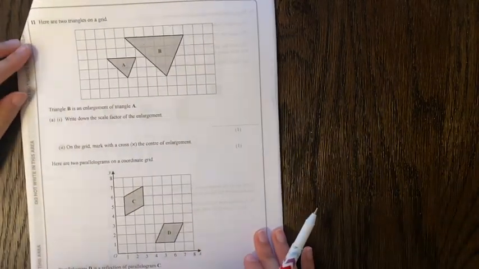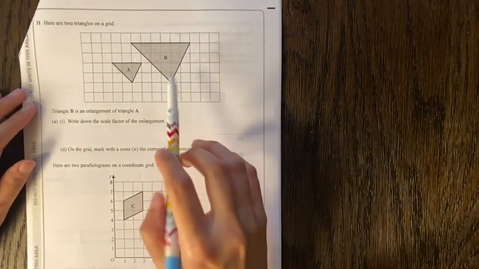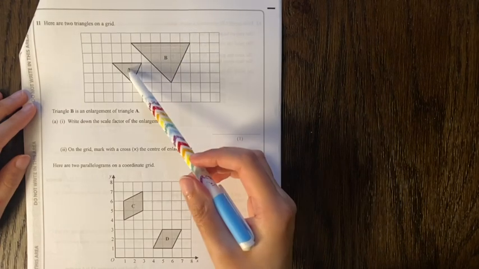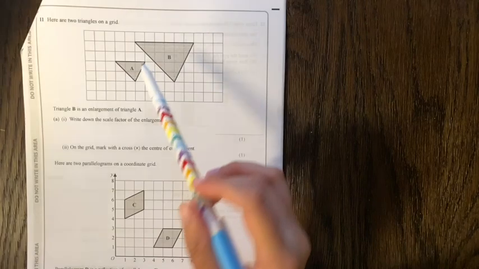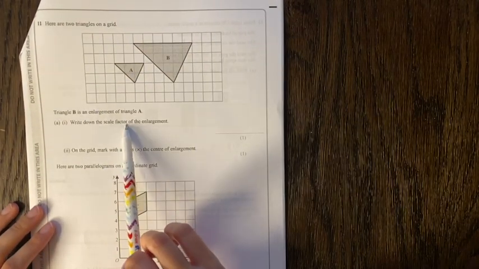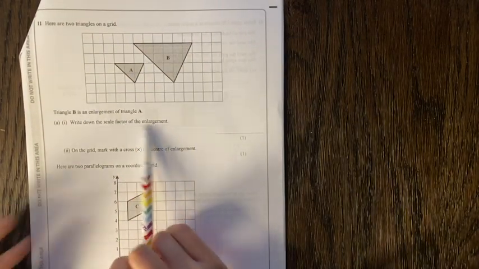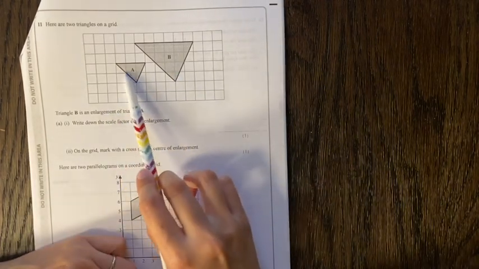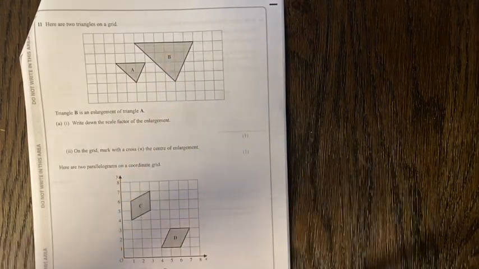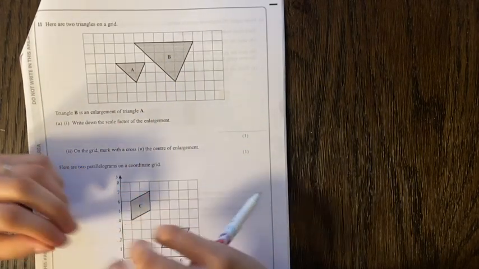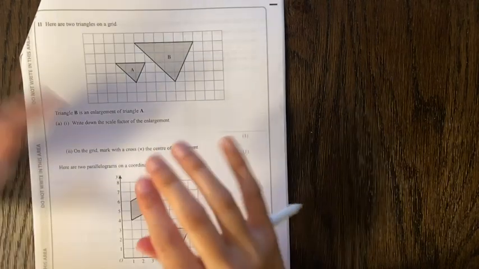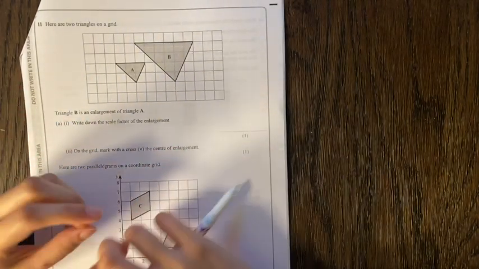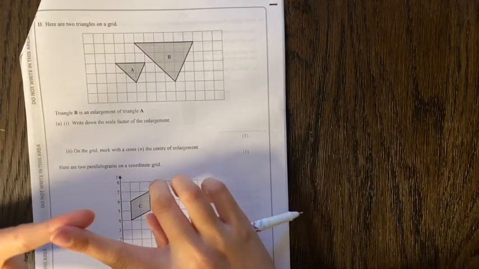Okay, here are 2 triangles on a grid. Triangle B is an enlargement of triangle A. Write down the scale factor of the enlargement. Okay, so if we know that something's enlarged, we can kind of see it on the diagram. A was this triangle and B is an enlarged version of it. We need to see how much it's been enlarged by. So think of the camera zoom on your phones. Is it 0.5? Is it 1 times, 2 times?